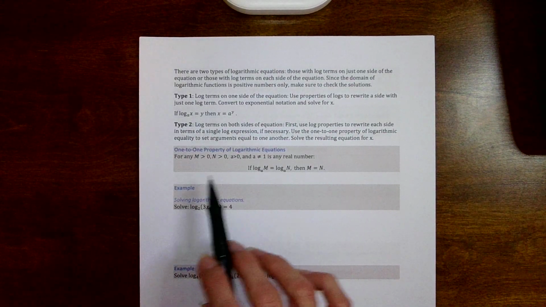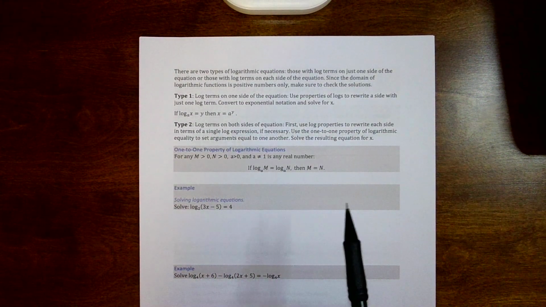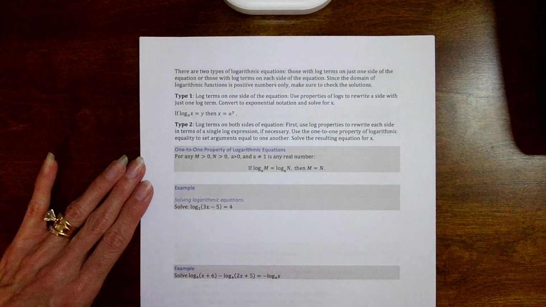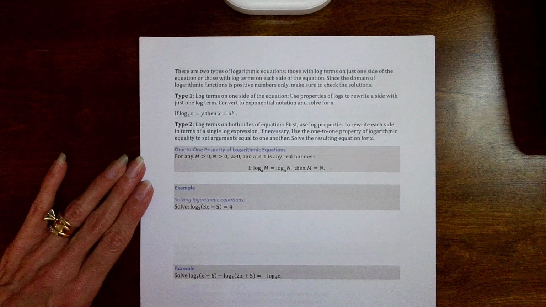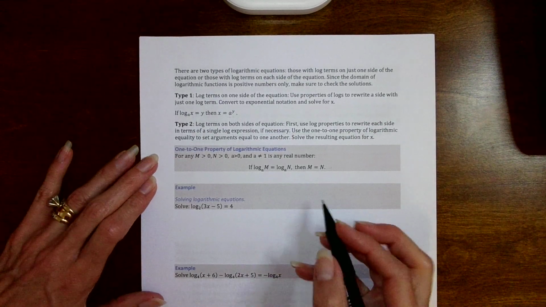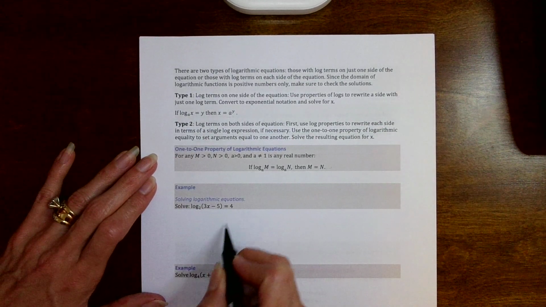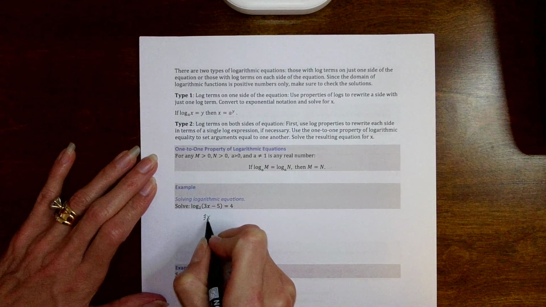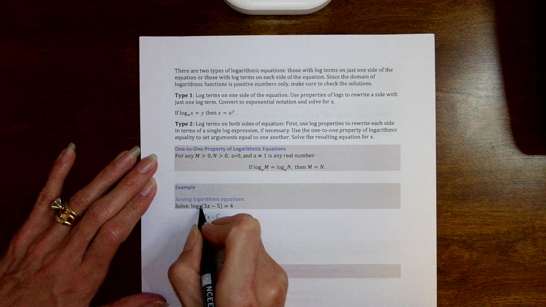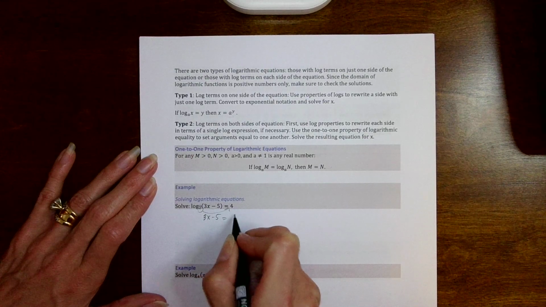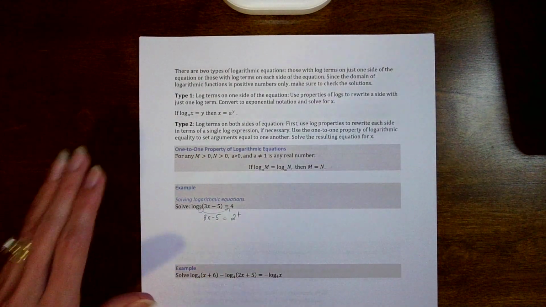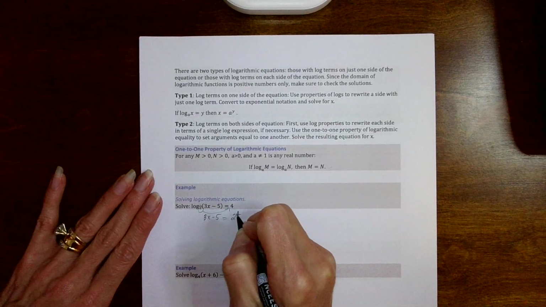So that's just another one. This is reminding you of the definition of a log, and this is reminding you of the property from the last page. So I can rewrite this as an exponential equation and write this as 3x minus 5. Remember, think about this coming over here and bumping this up. So equals 2 to the 4th.